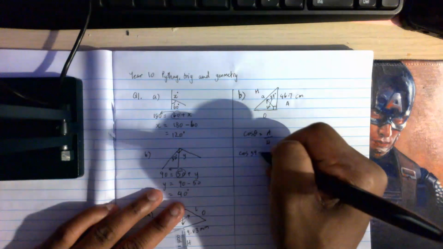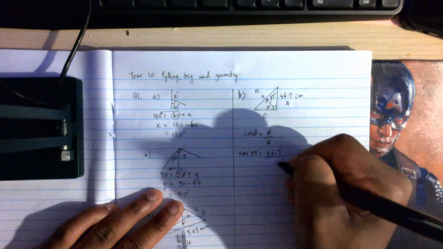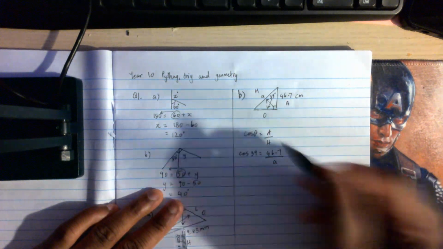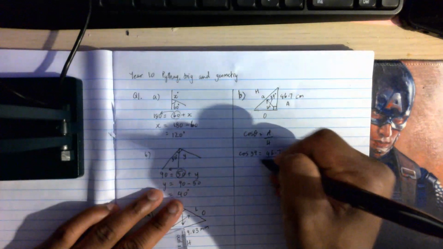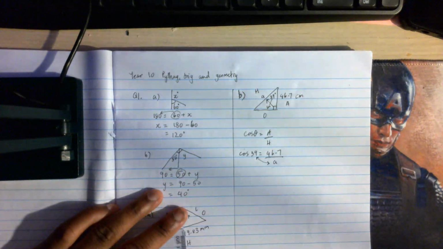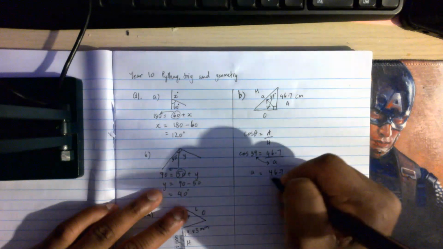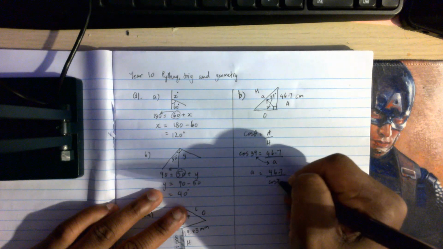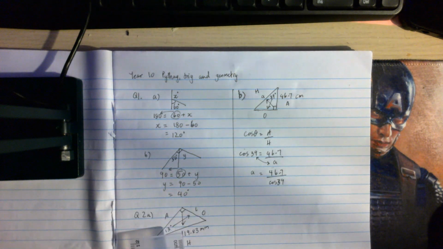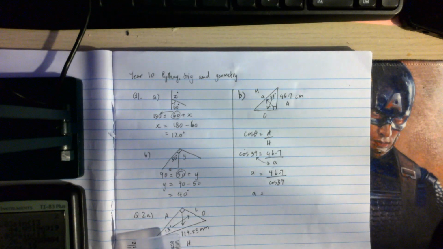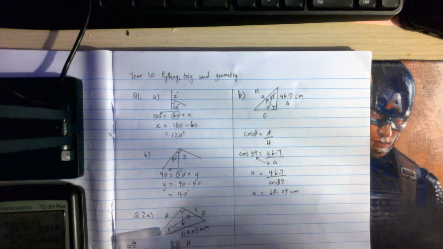Cos of the angle 39 is adjacent, 46.7, divided by A. When our unknown or variable is on the bottom of our fraction, we just switch the position of those two around. So A moves to the left, and we've got 46.7 divided by cos 39. Again, put that into your calculator, hit equals to get the answer, which means A equals 60.09 centimeters.